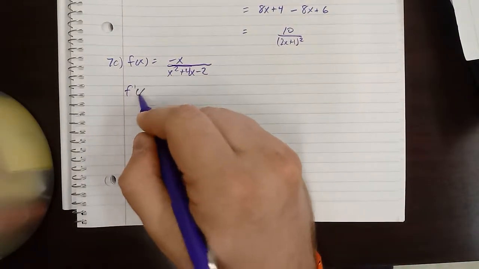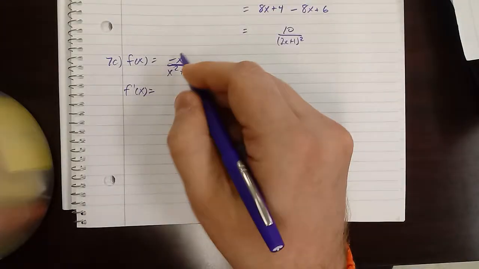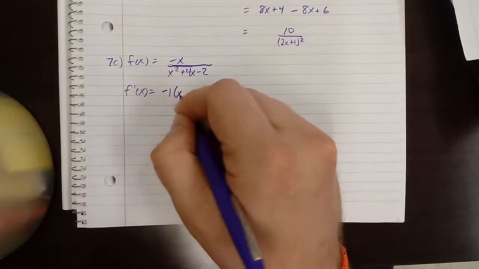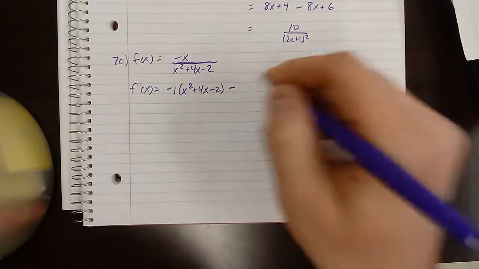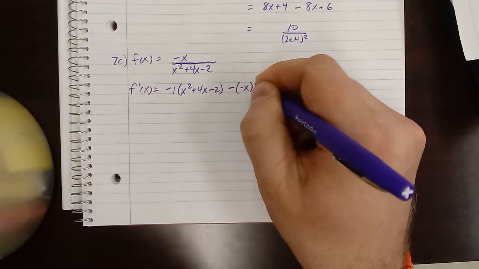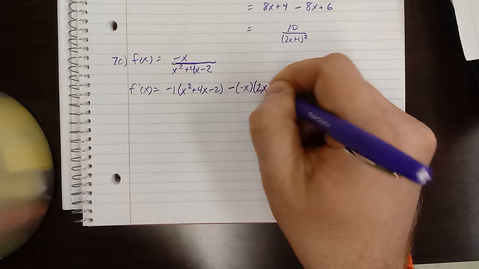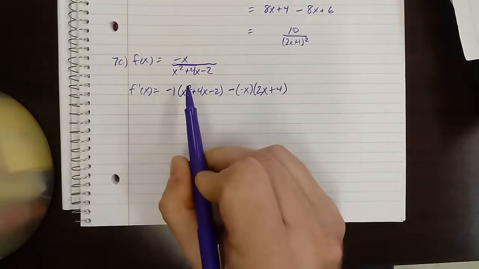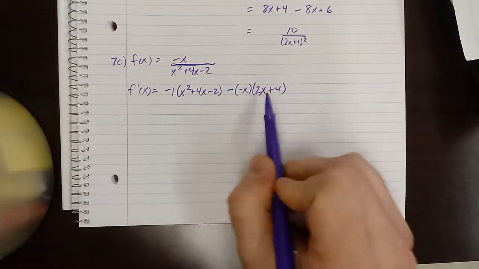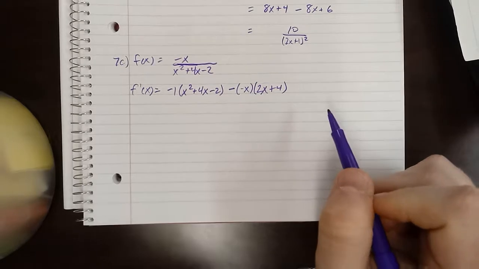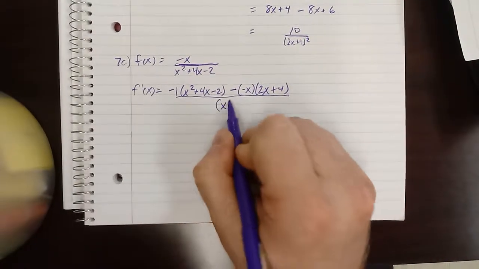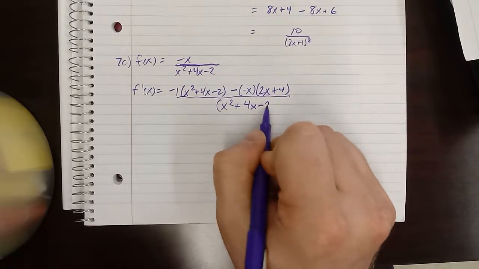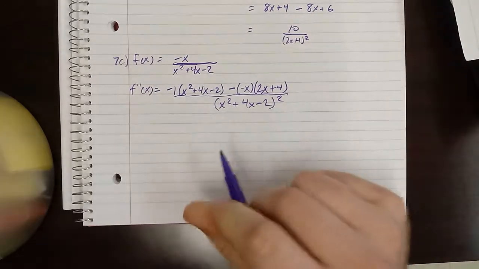So f prime of x is equal to, derivative of the top is -1, leave the bottom alone, minus, leave the top alone, derivative of the bottom. Okay, I lied, 2x plus 4. I think normally when I do this, I'll take the derivative of the bottom and write that, and then I'll write the top. But all over the bottom squared. It's annoying, but it's pretty similar.